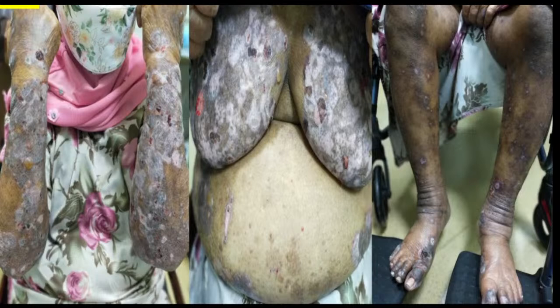In between the hypopigmentation, there is one blister on the right forearm. And then there are a few areas of hemorrhagic crust on the upper limbs, breast, and lower limbs.